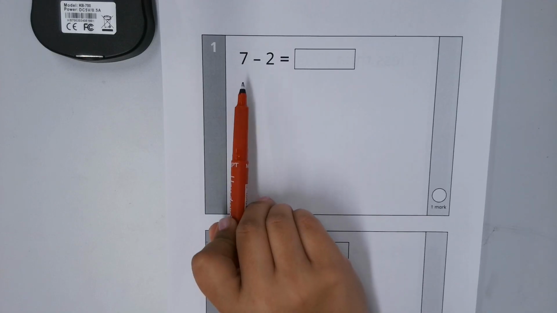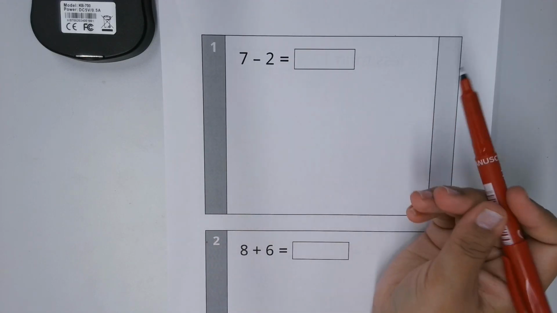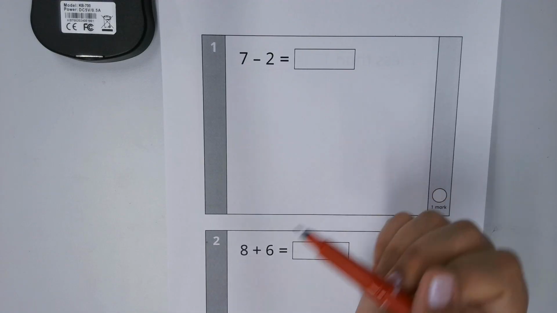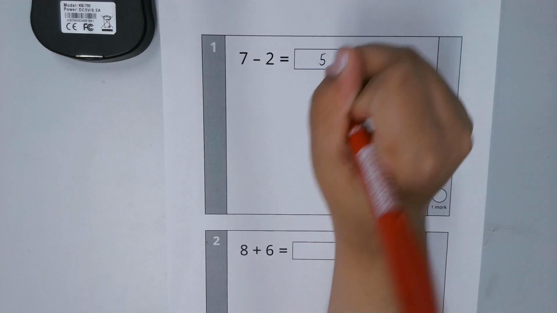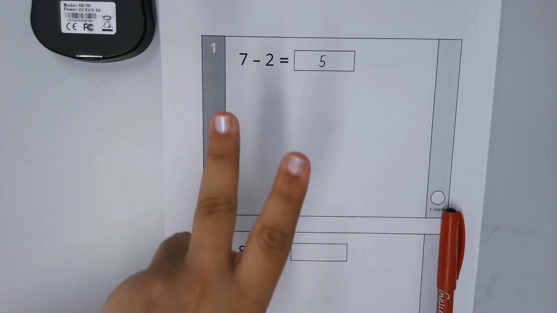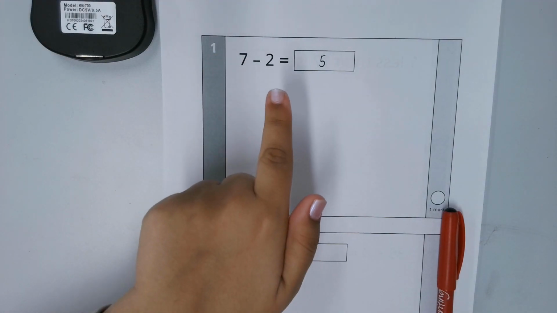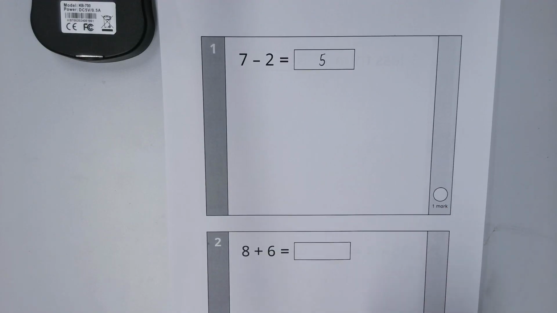Question 1. 7 take away 2 equals something. I know my number bonds, and I know that 7 take away 2 is 5. But you can also have 7 in your head, hold 2 fingers up, 7. Count backwards, 6, 5. 7 take away 2 is 5.